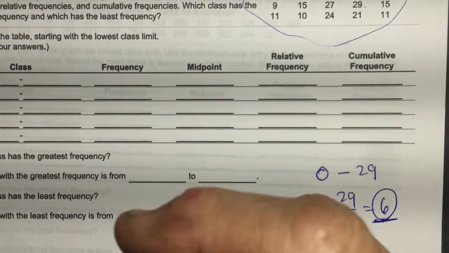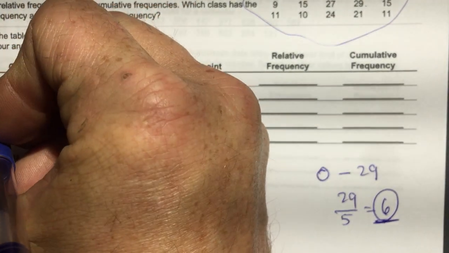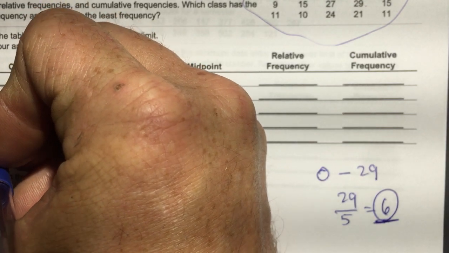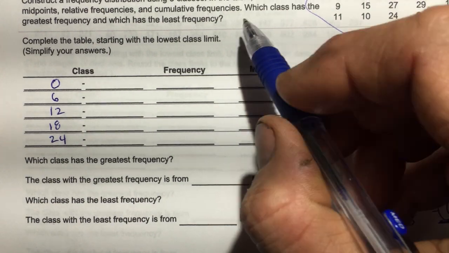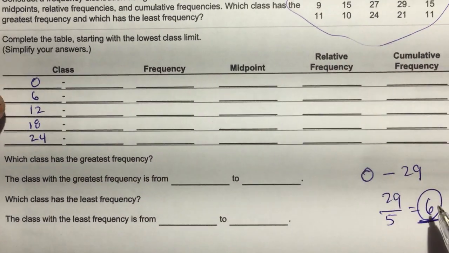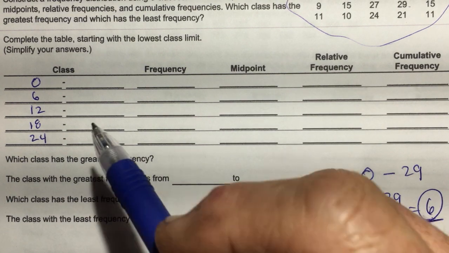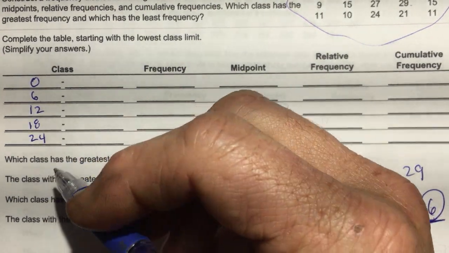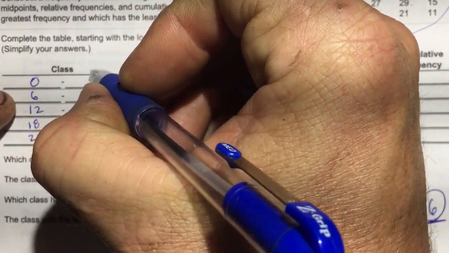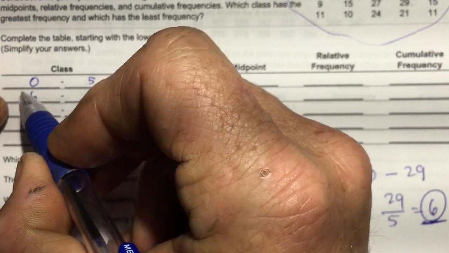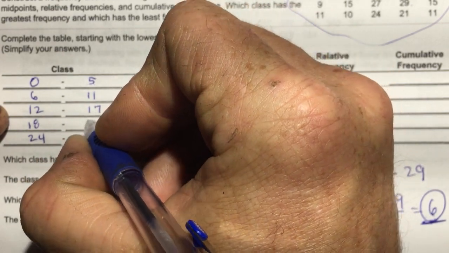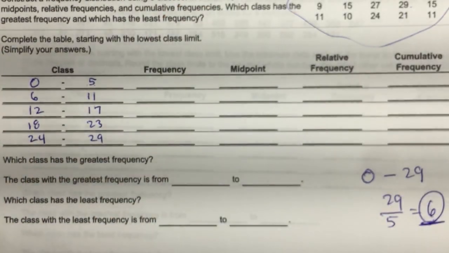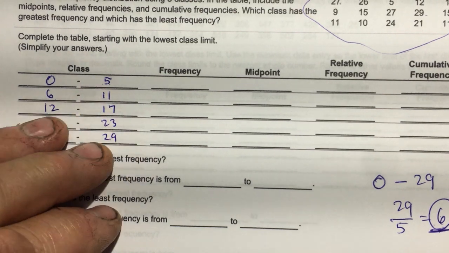So we're going to start with 0. Then we're going to go up 6, 12, 18, 24. Those are my lower limits. Okay, so 0 is my lowest number, so 0 starts it off, and my class size is 6, so I'll go up 6 for each one of these. Now the highest will be 5, and then it goes 6 there. So then I'll add 6 there, that'd be 11, 17 plus 6 is 23, plus 6 is 29, and there you go. There's my class size. Okay.